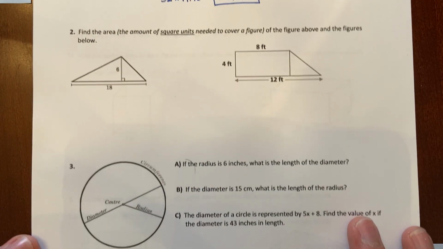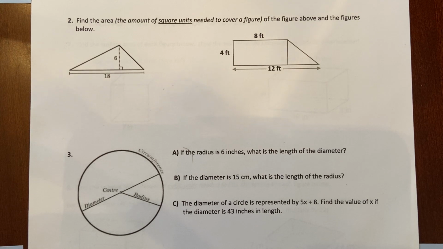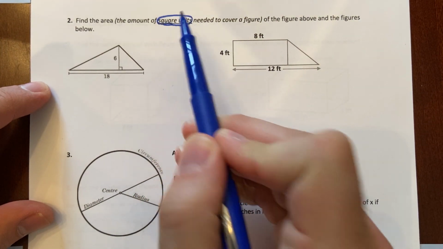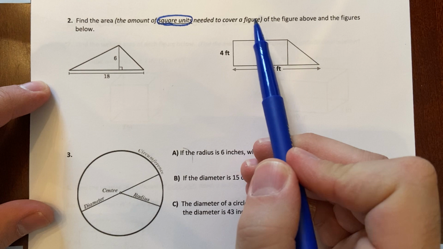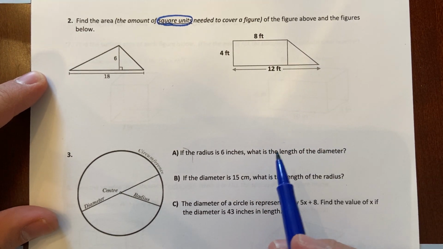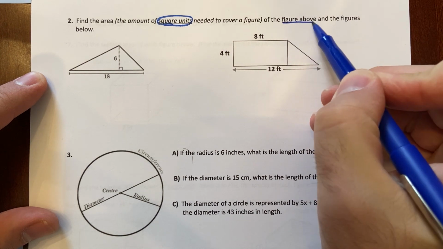So the next topic that was covered in this unit is on area. So we have area of different shapes. Find the area, which is the amount of square units, right? Now we're talking about 2-dimensional figures needed to cover the figure above and the figures below. So let's start off with the figure above.